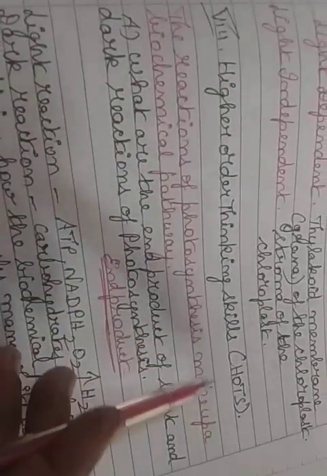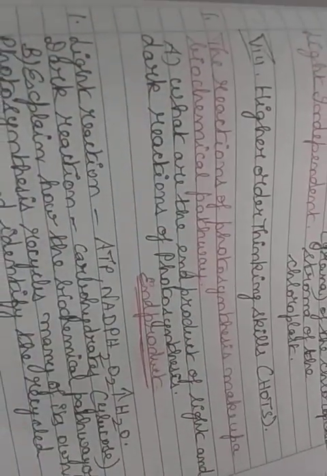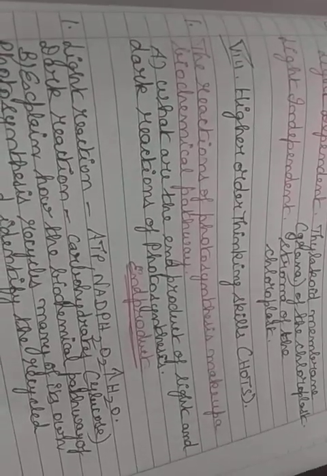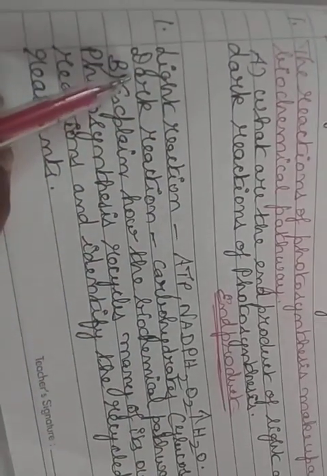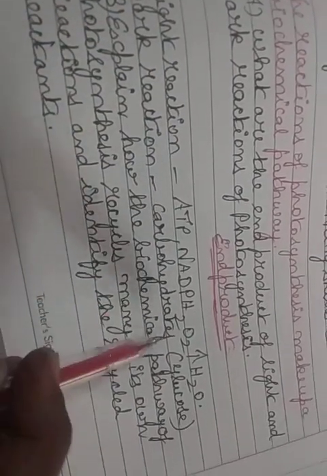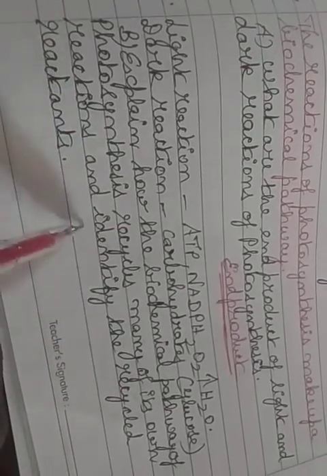Higher order thinking skills, HOTS. The reactions of photosynthesis make up a biochemical pathway. What are the end products of light and dark reactions of photosynthesis? End products: light reaction, ATP, NADPH2, O2, H2O. Dark reaction, carbohydrates, glucose.